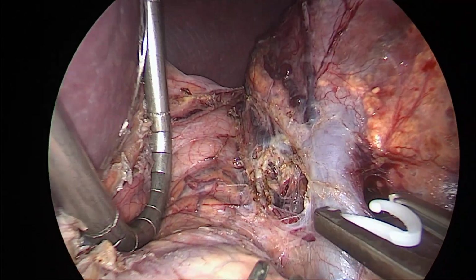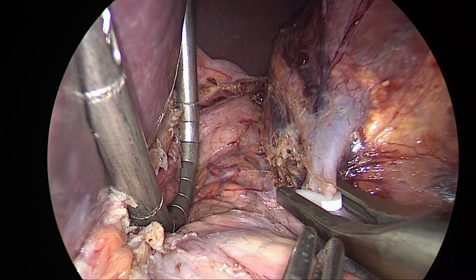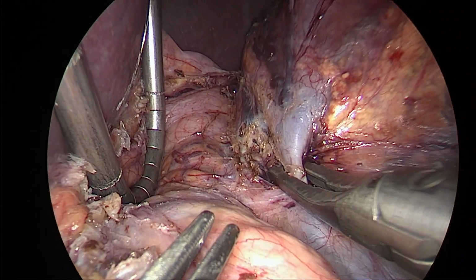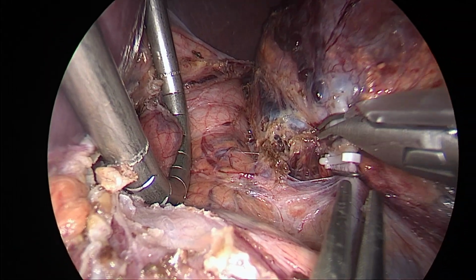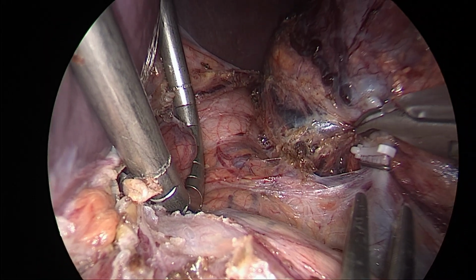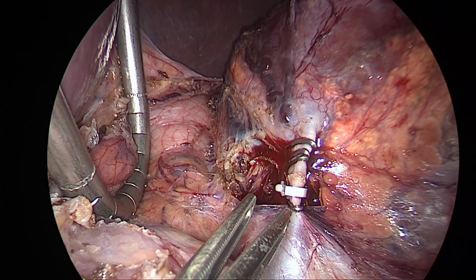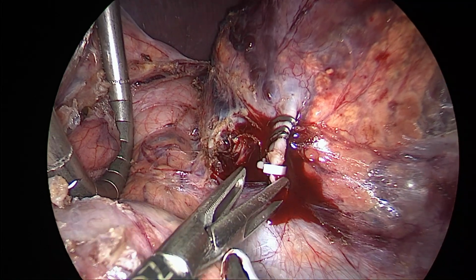The suprarenal vein was clipped with a hemolock clip and several metal clips to then be sealed and separated with the vessel sealer. Even just slightly displaced clips may lead to extensive bleeding, impairing the view of the surgical field.